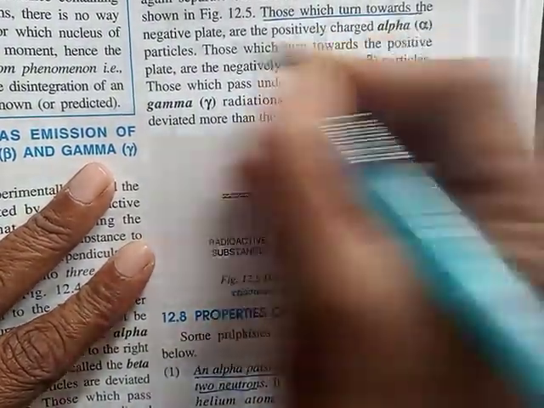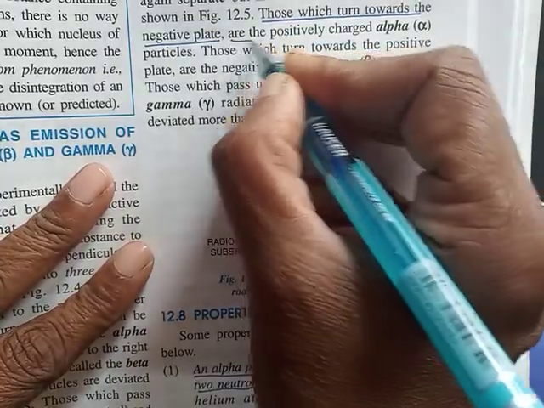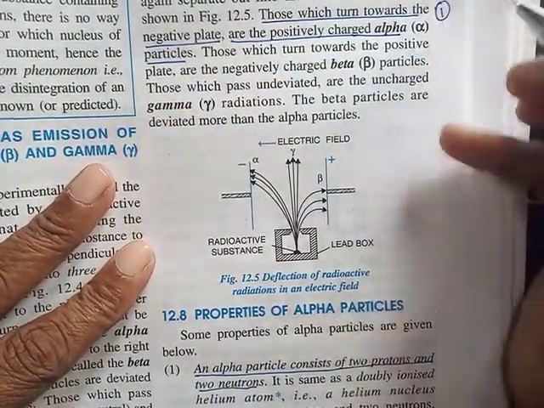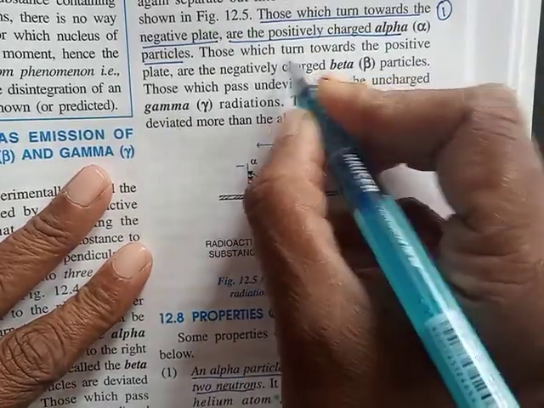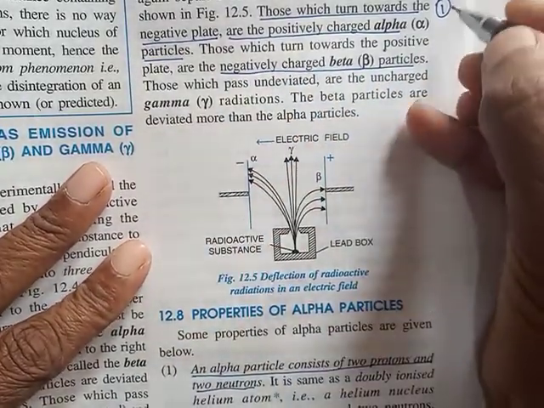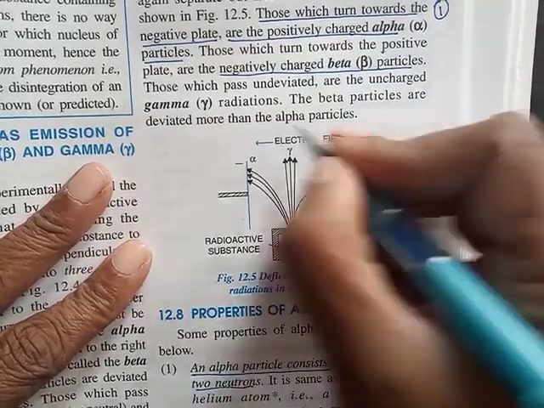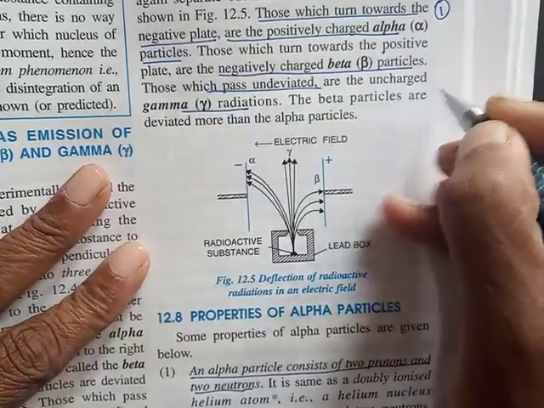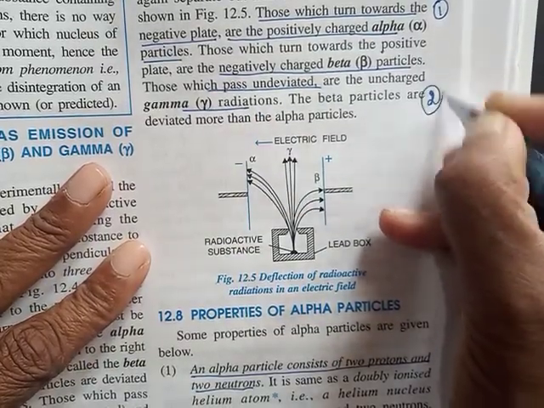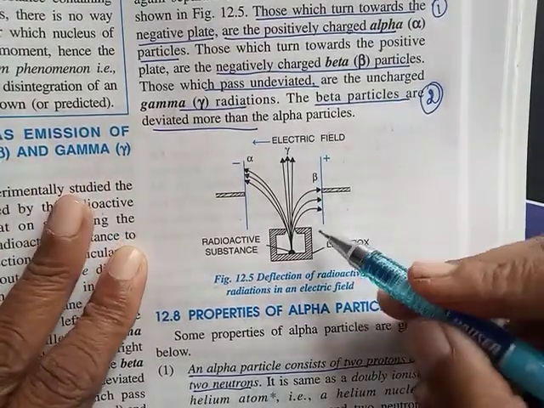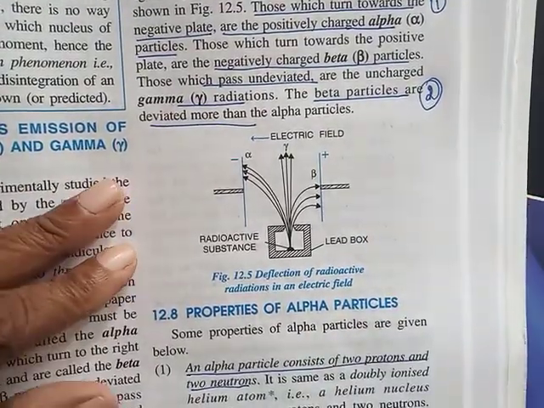Those which turn towards the negative plate are the positively charged alpha particles. This is conclusion number 1. And those that turn towards the positive plate are negatively charged beta particles. The ones that pass undeviated are gamma radiation. Then the second important conclusion is beta particles are deviated more than alpha particles. Beta will bend more than alpha.